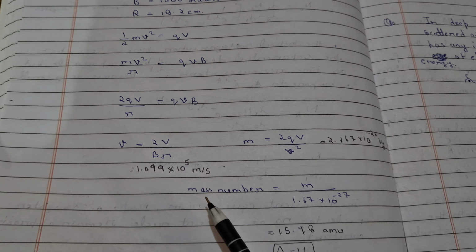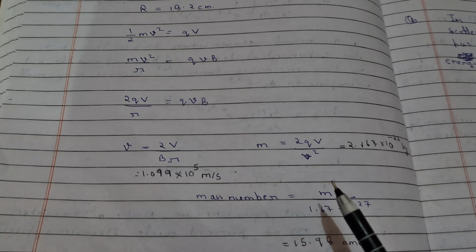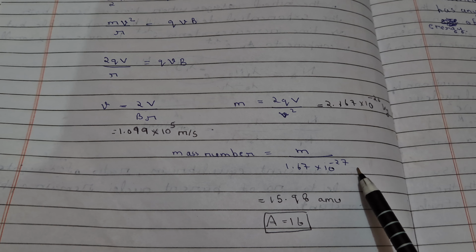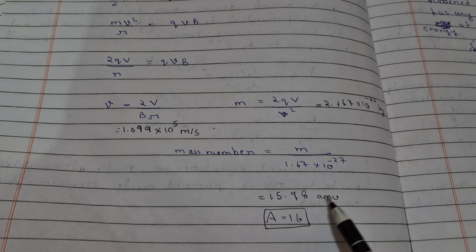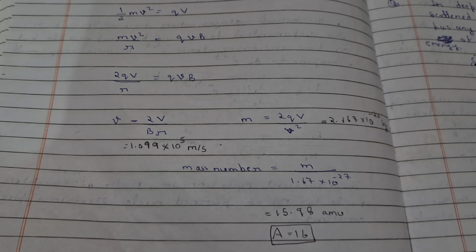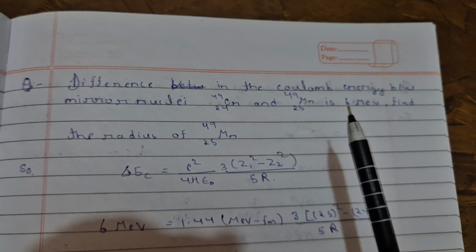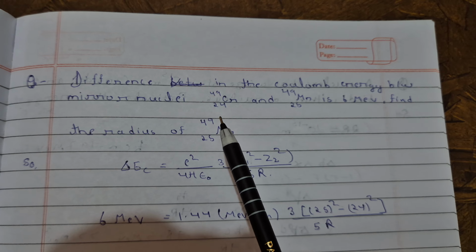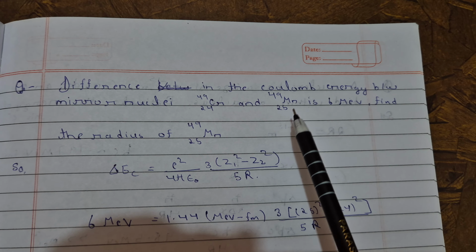Now the mass number simply means you need to write the mass in atomic mass units. So that will be mass divided by 1.67 times 10 to the minus 27. That will give you the answer in AMU, and that will give you the mass number, which is around 16.